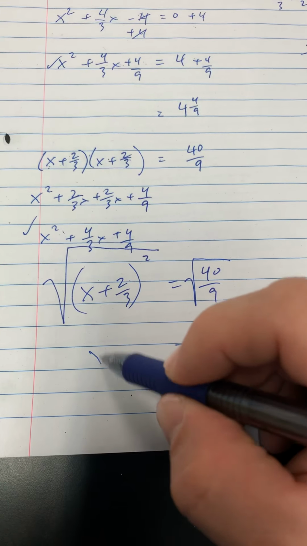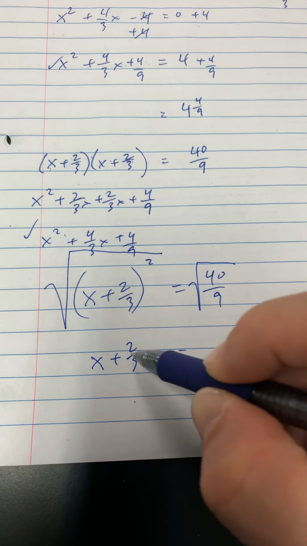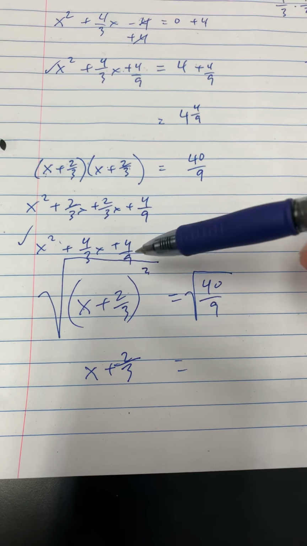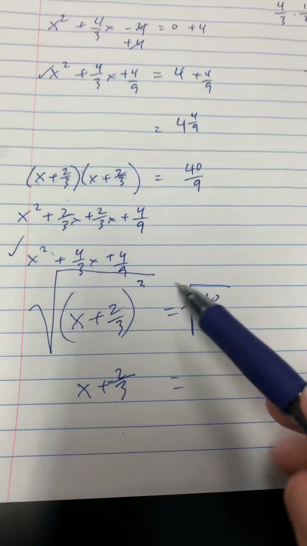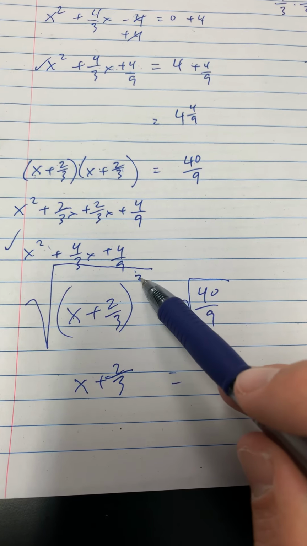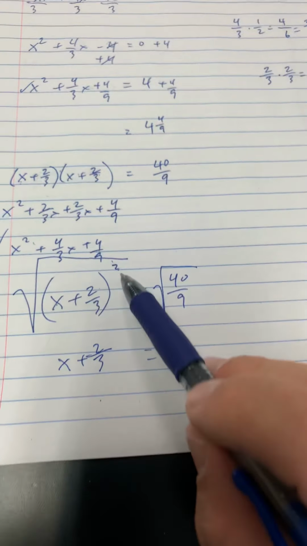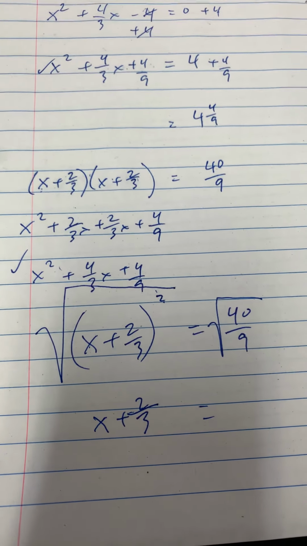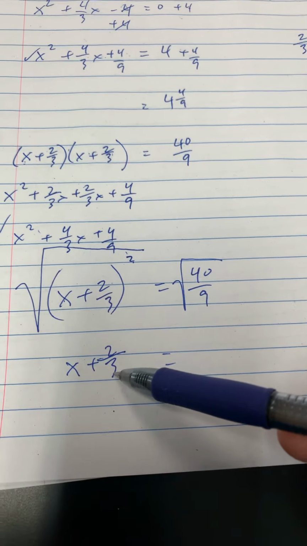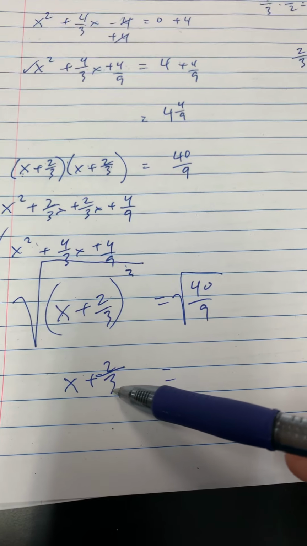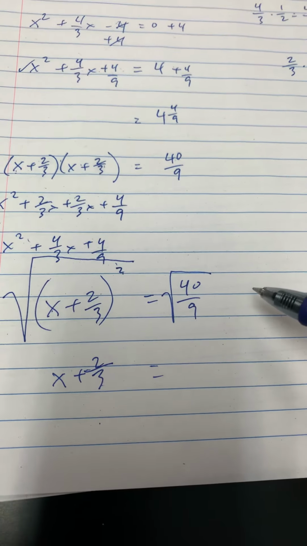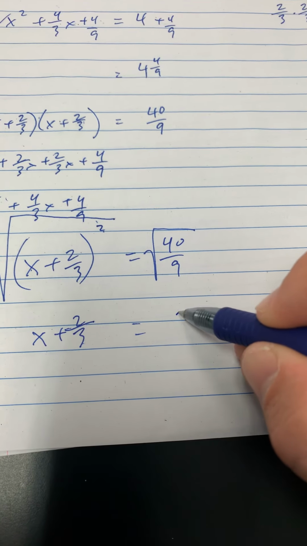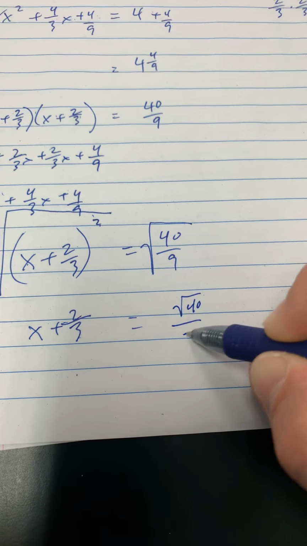And that's going to give us x plus 2/3. Remember, when we square root something that's squared, it just removes that square right there. We're doing the inverse operation of squaring it, which is to square root it. So it just leaves us with x plus 2/3 equals... Remember, this can be broken down; we can rewrite this as the square root of 40 over the square root of 9.